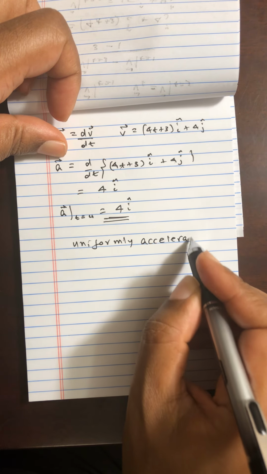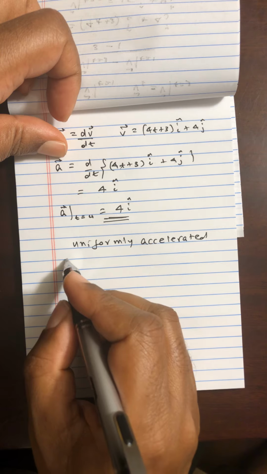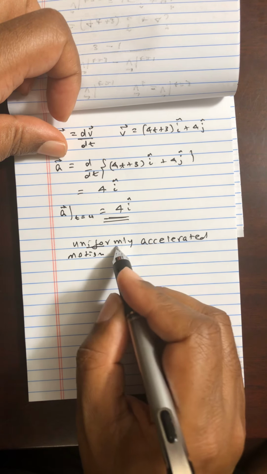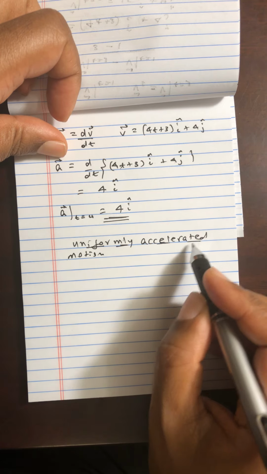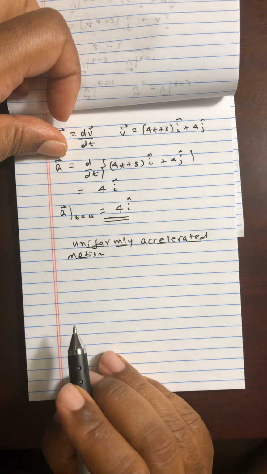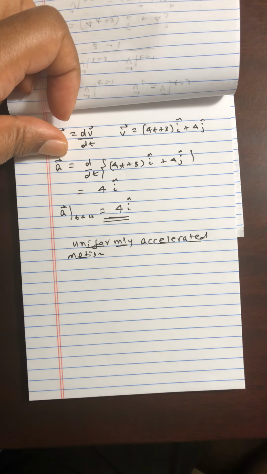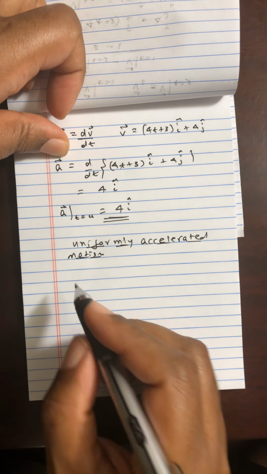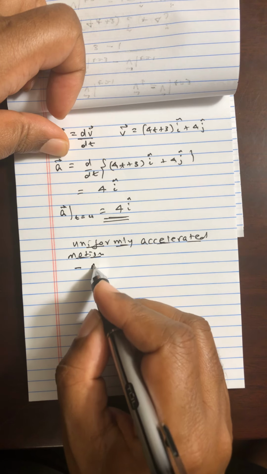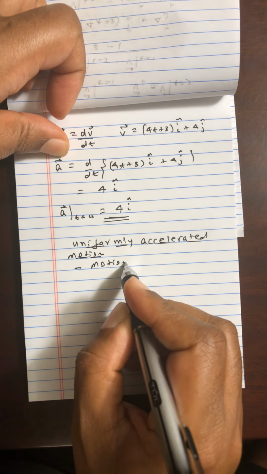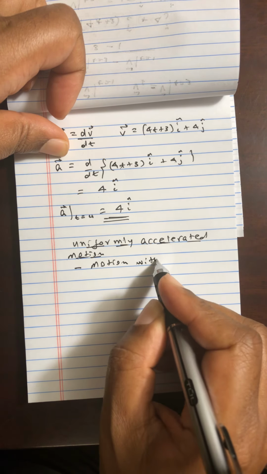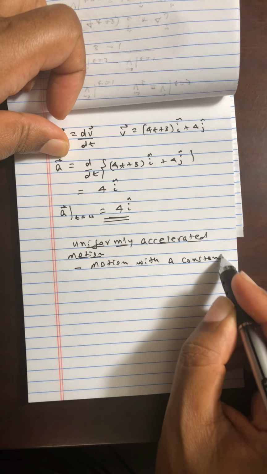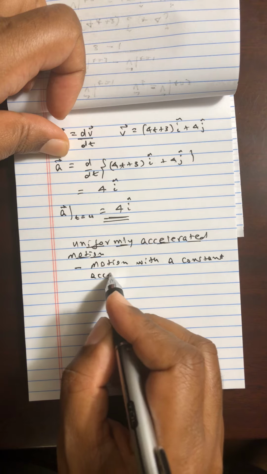As we saw in the case of one-dimensional motion, this simply means motion with a constant acceleration, or motion where the velocity is changing at a constant rate.